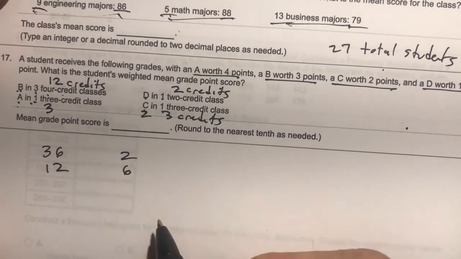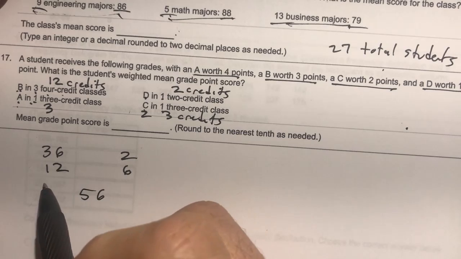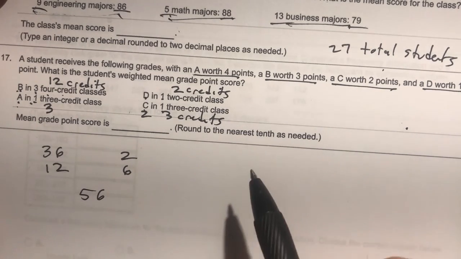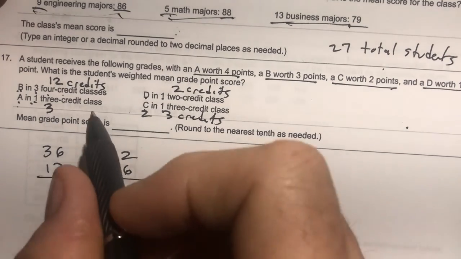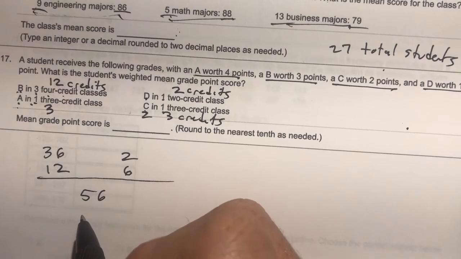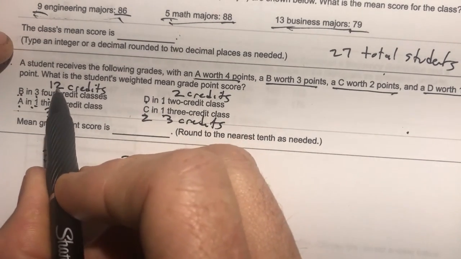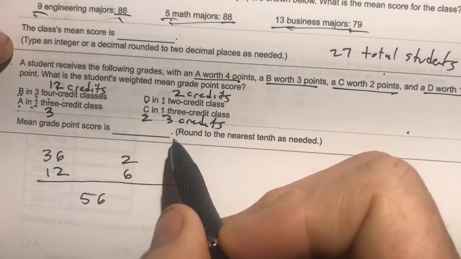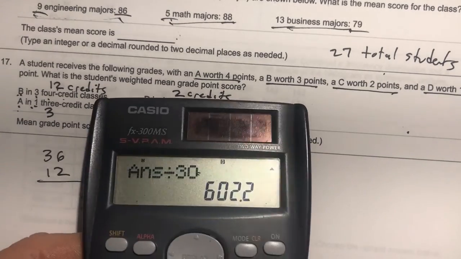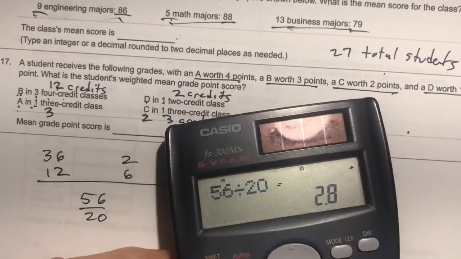Okay, so if I add these up, that's going to be 56. So if I add up all my total points, it comes up to 56. Now, how many credits was I taking? There's 3, 12 is 15, and 5 here is 20. There's 20 total credits. So I do 56 divided by 20, which is 2.8.